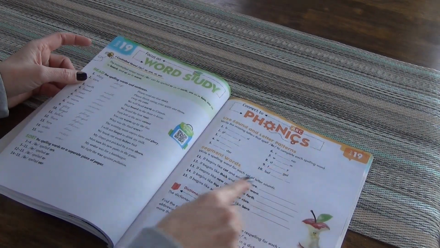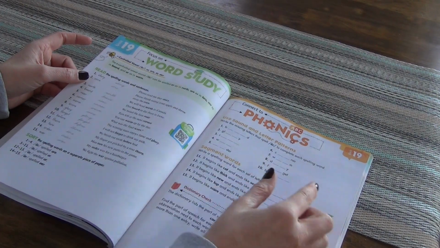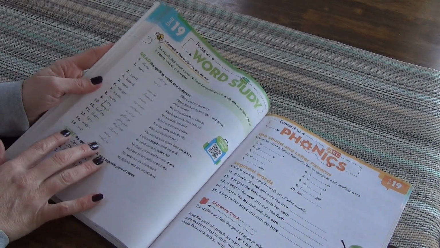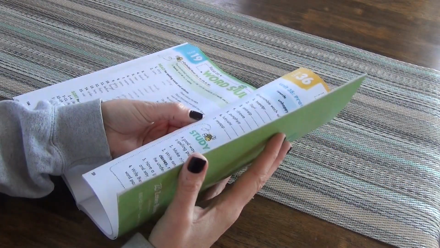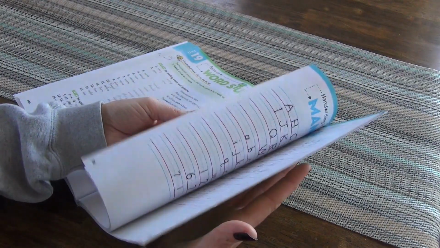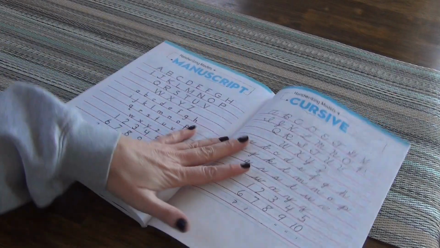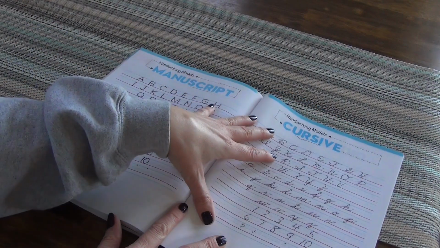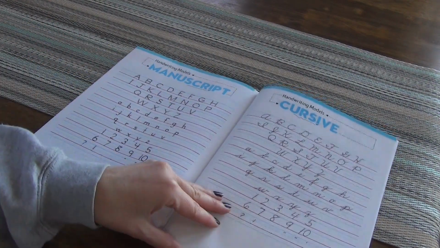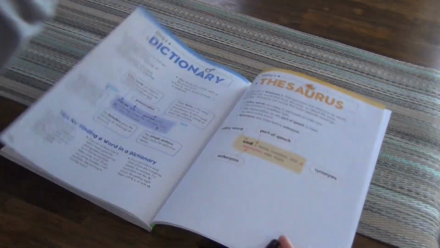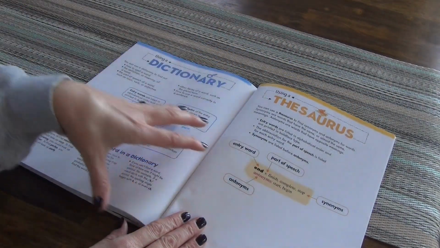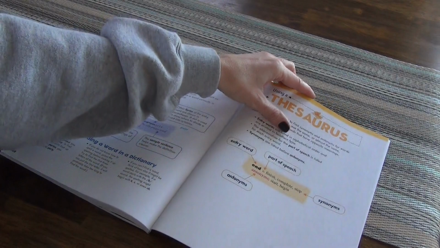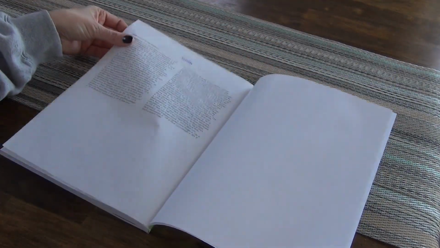You can see there's just a little bit of different activity. Again, we're kind of filling in the blanks of the missing letters. And then we are continuing with both print and cursive. Now, in the very back, I think there is just a few pages of information here. Let's take a look. Okay, yes, we have manuscript over here, and then we have cursive over here. So side by side of what the alphabet should look like. And then we have using a dictionary and using a thesaurus. So it kind of breaks down how that works, what it's going to look like, what you're going to find in there. And then that looks like that's it.